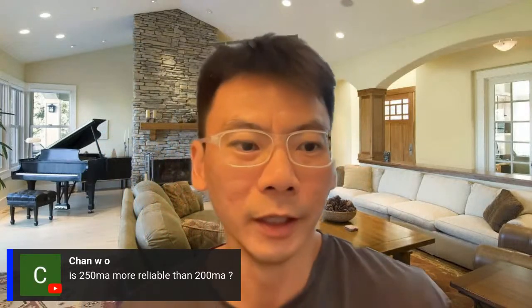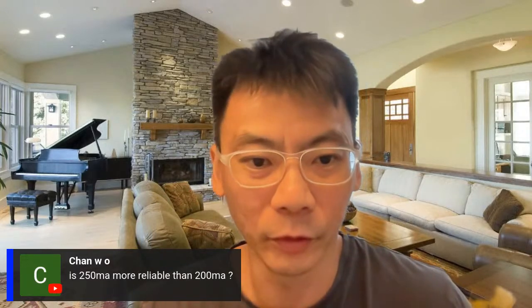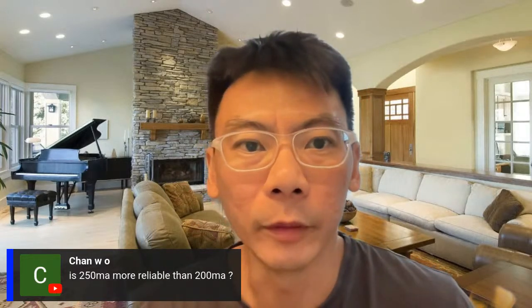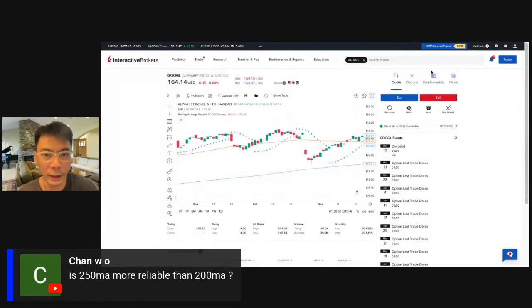Is 250 MA more reliable than 200? It depends on the particular stock you are looking at. Okay, so let me give you one example. Hope you guys don't mind me going back to talk about moving averages again. So for moving averages, right? Example, let me show you this. This is Meta.